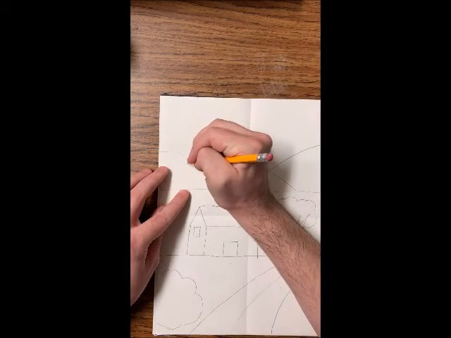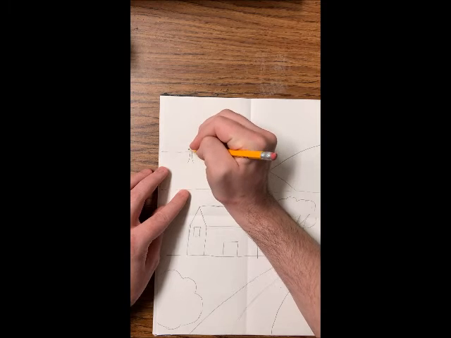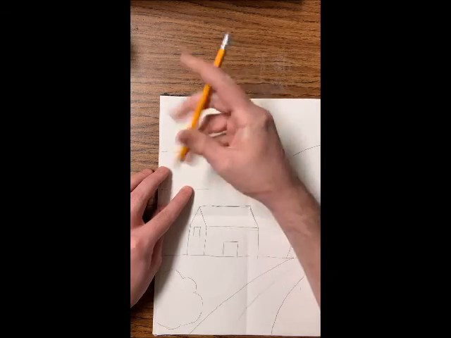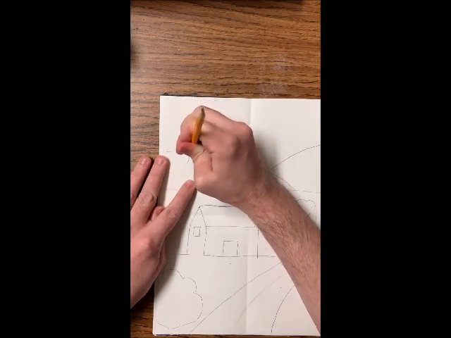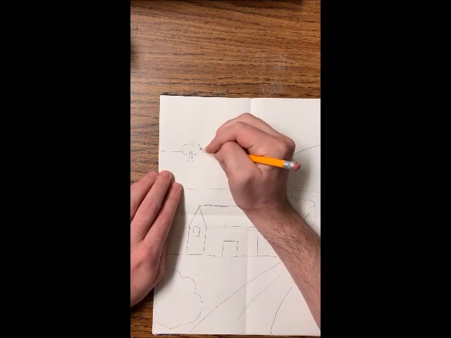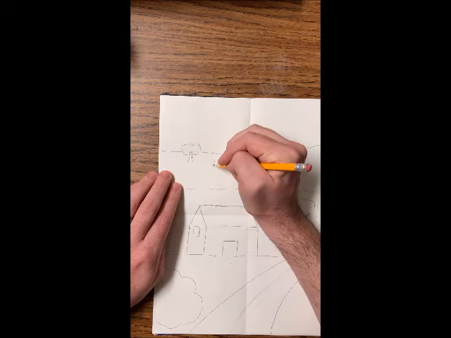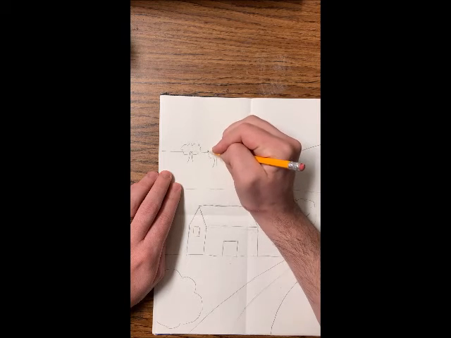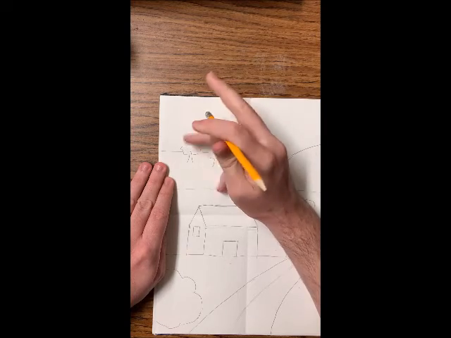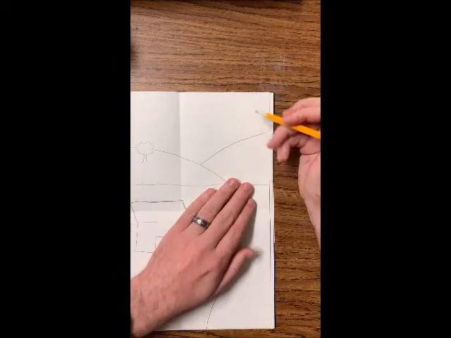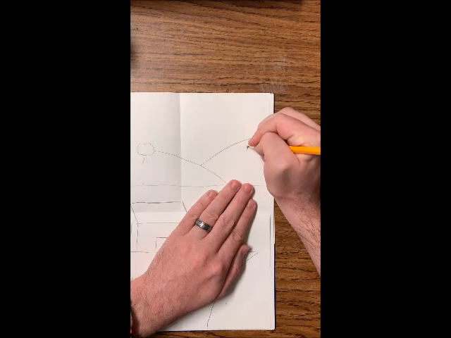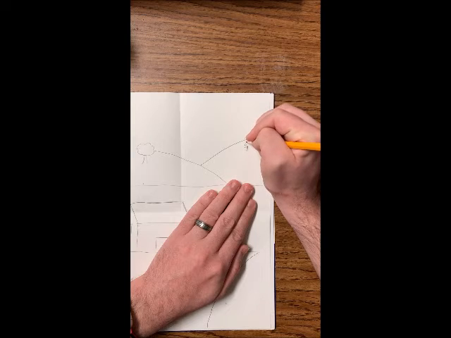So maybe we'll do some little trees up here. I'm going to make them kind of go over the top of the hill. See, they almost look like the size of bushes or something compared to that house, but since they're far away, that's why they're smaller. So we could do a couple trees on the hillside. And maybe this hill's even farther away, so it's going to have some even smaller trees on it. Maybe I'll do little pine trees on this side.